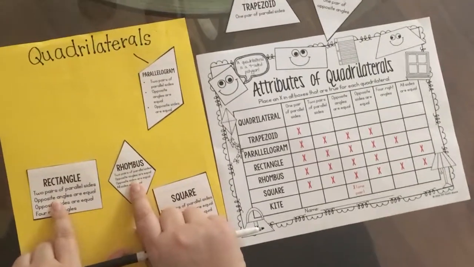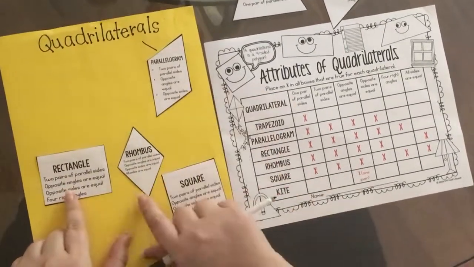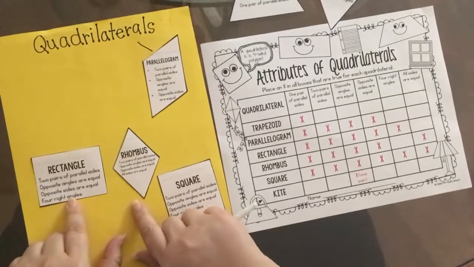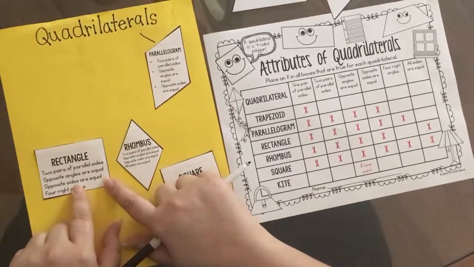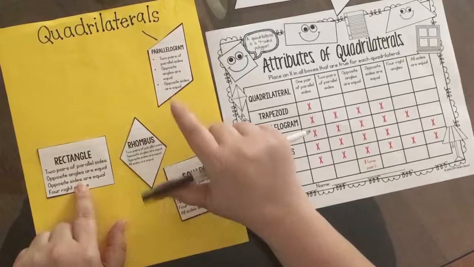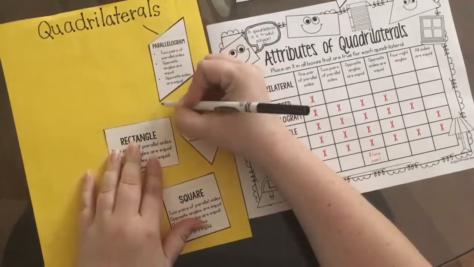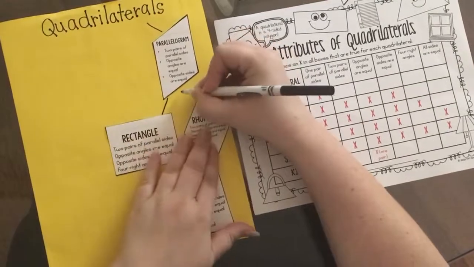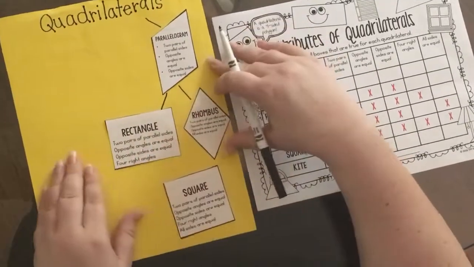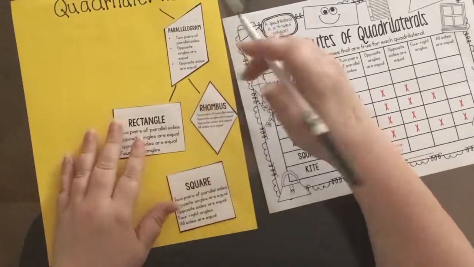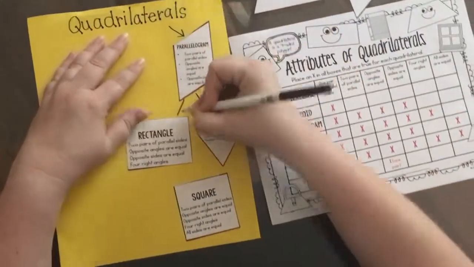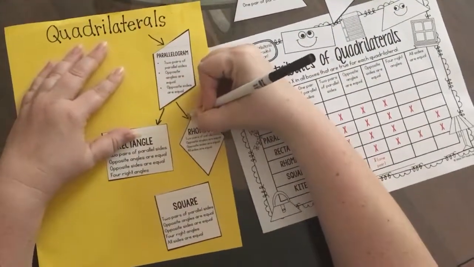They both have opposite angles that are equal, same as a parallelogram. And they both have opposite sides that are equal, just like a parallelogram. So I think that they can be classified as parallelograms. So I'm going to draw a connecting arrow to those two shapes.